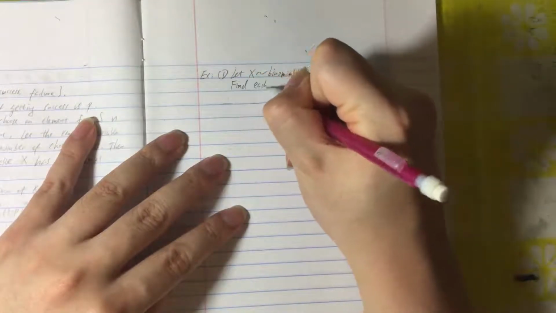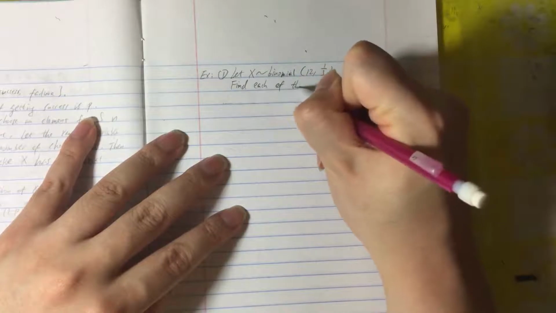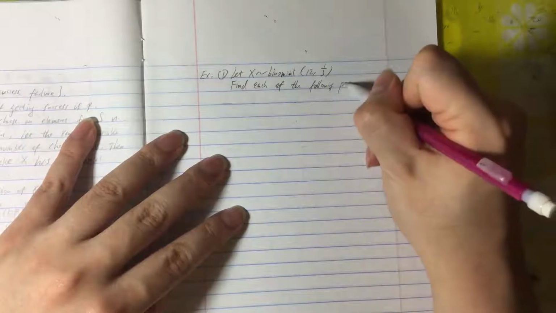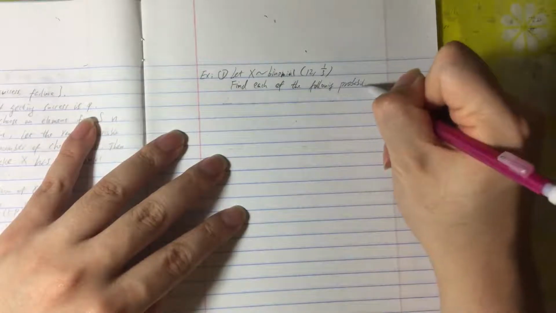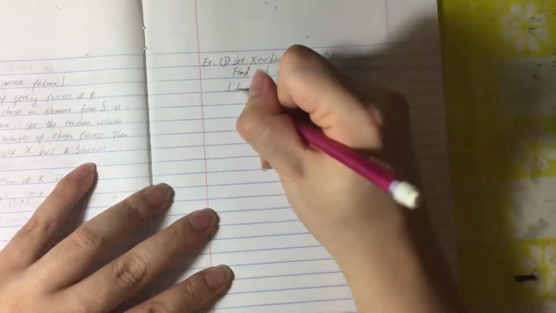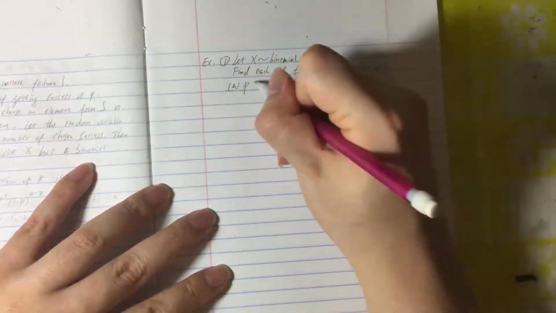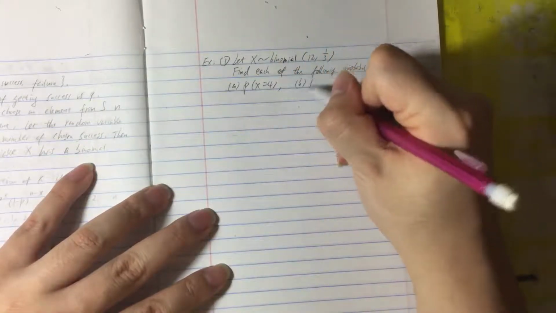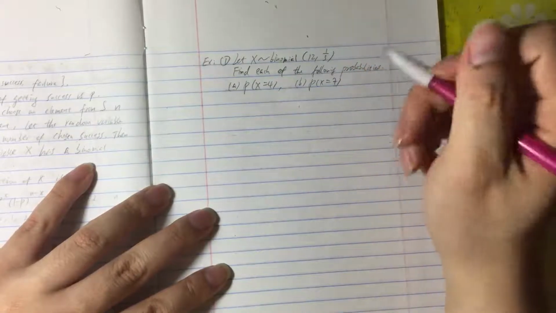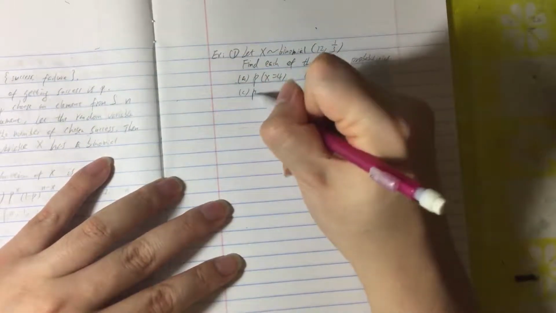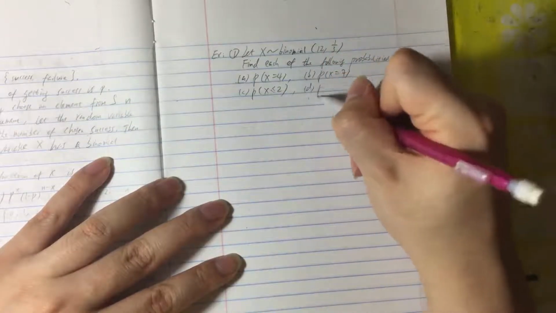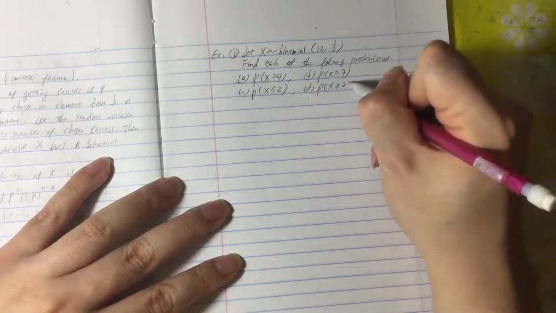Find each of the following probabilities: the probability that X equals 4, the probability that X equals 7, the probability that X is less than or equal to 2, and the probability that X is greater than or equal to 2.